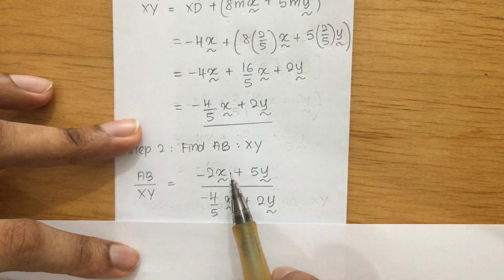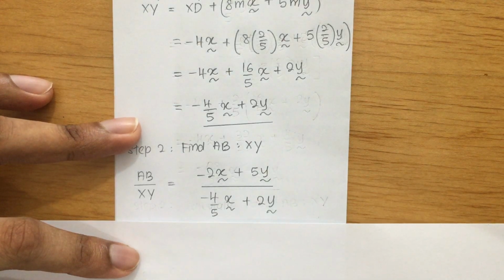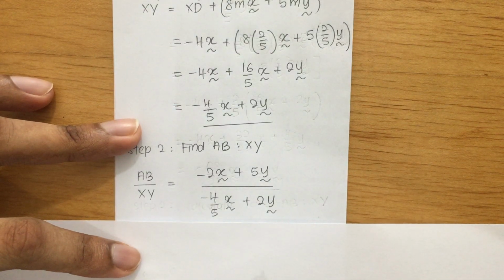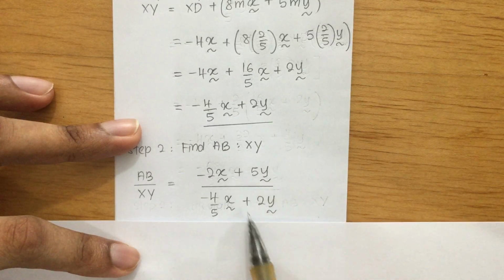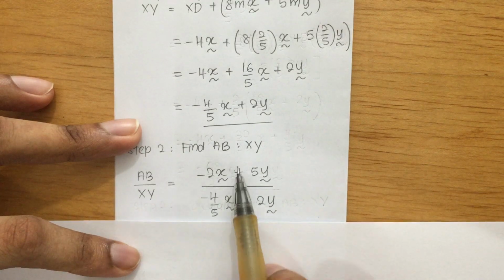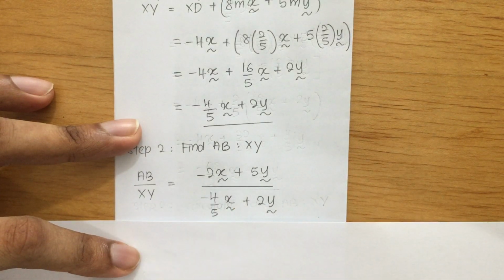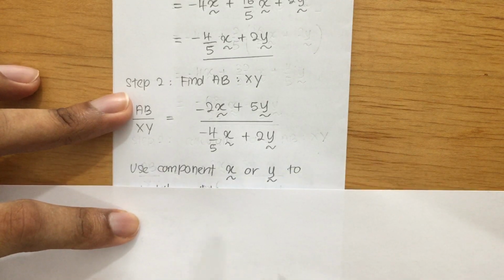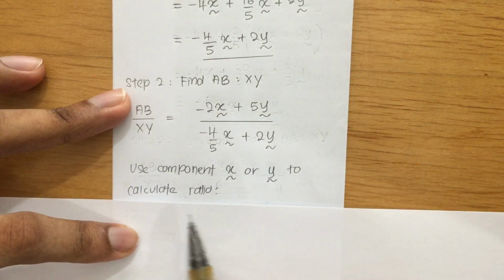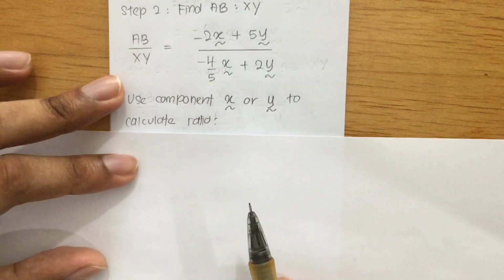You can use either component x or component y to form a ratio. In this case, I'm going to use component x. Even though you can use component y to immediately get the direct answer, which is 5:2, I'm going to prove it to you by using component x.